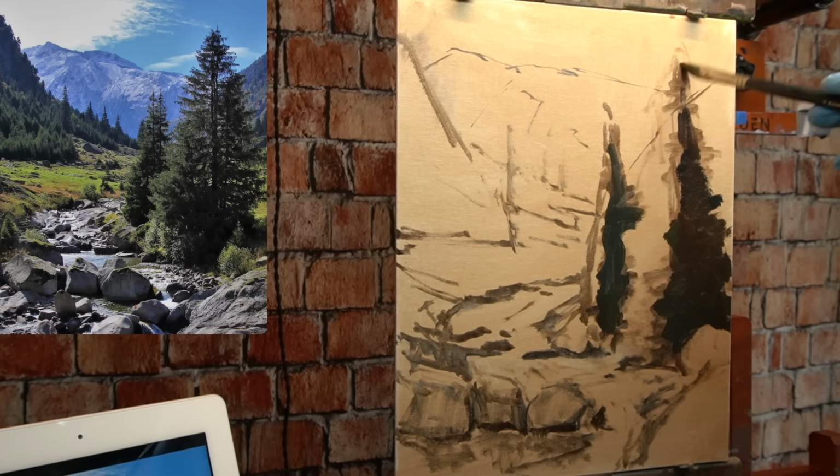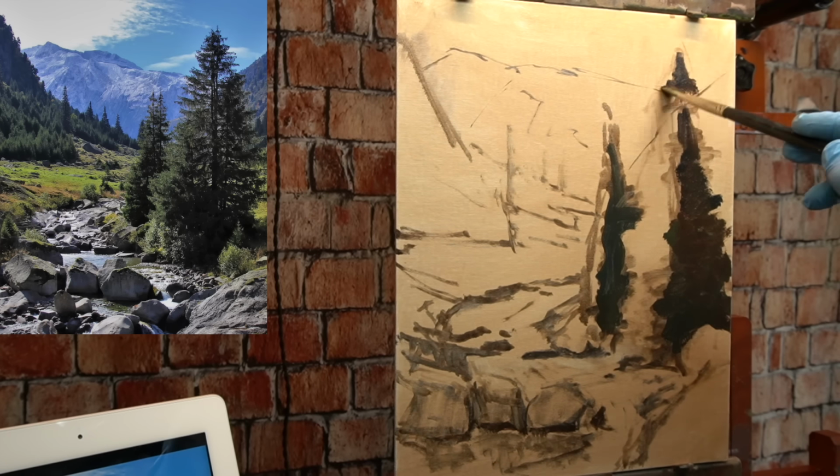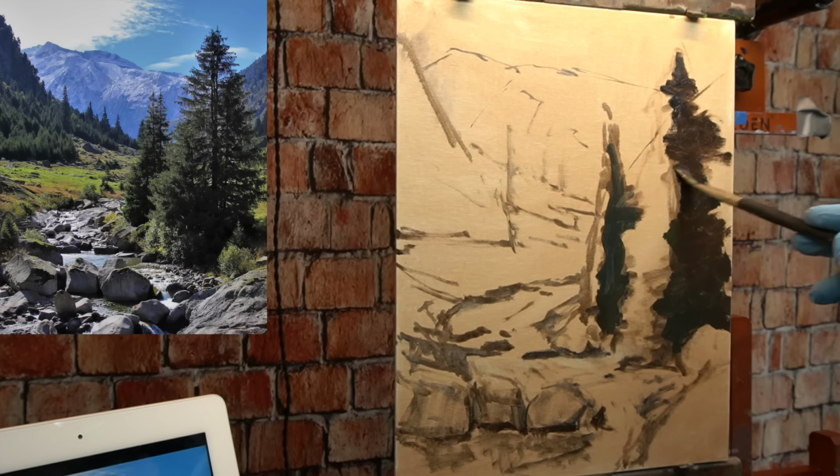I do this for two reasons. One, I find it easier to work dark to light in terms of layering paint. It's a lot easier to lighten paint as you go, as opposed to having to darken it. It's also pretty easy to get the darkest dark value correct, and then you can use it as a key for the rest of your painting.